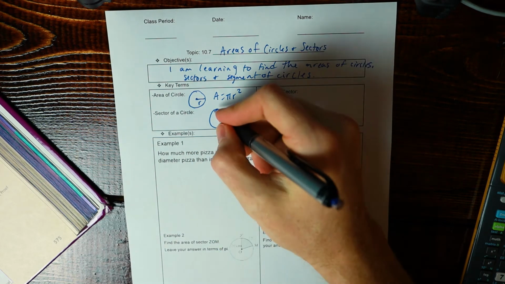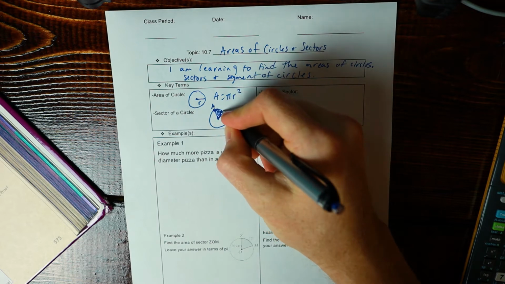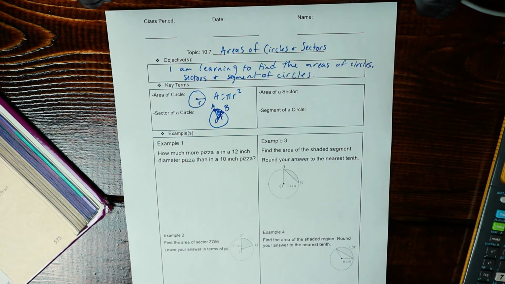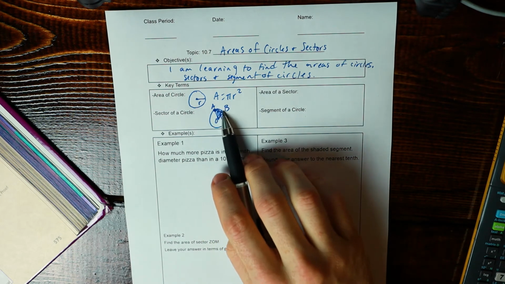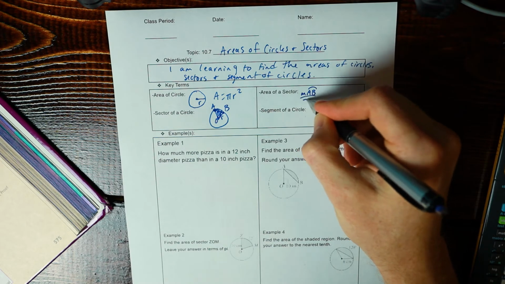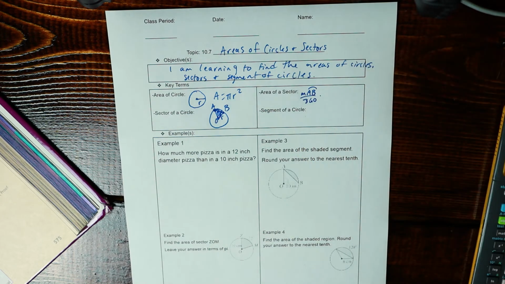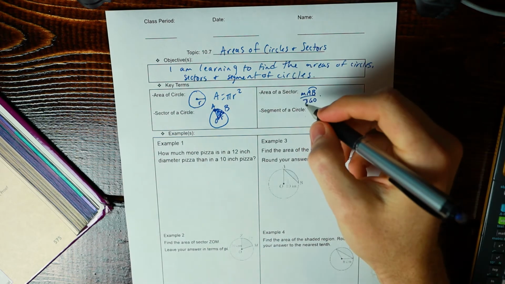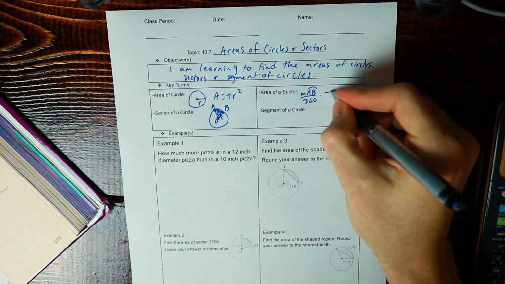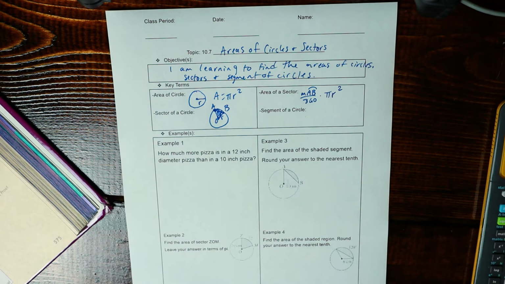It's whatever this arc is, like let's say from A to B here. And this is the radius, and we'll call this circle O. The measure of this arc, however many degrees, divided by 360, just like in the previous lesson, 10.6, times, this time instead of circumference, we're going to multiply by the area of the circle. So pi r squared.